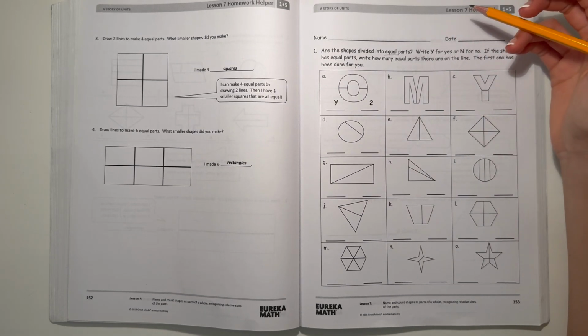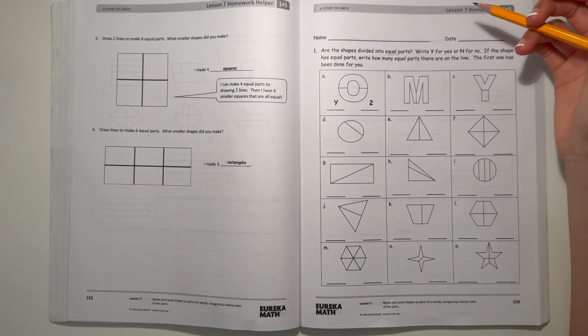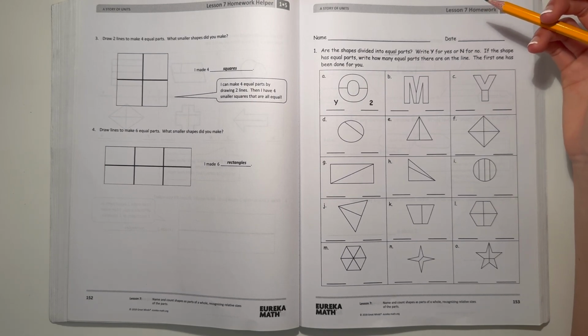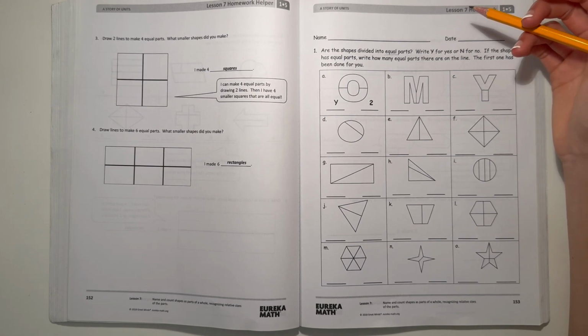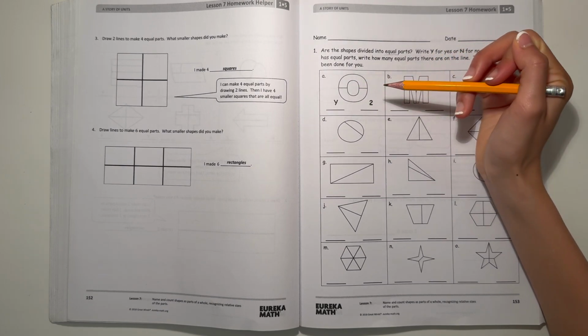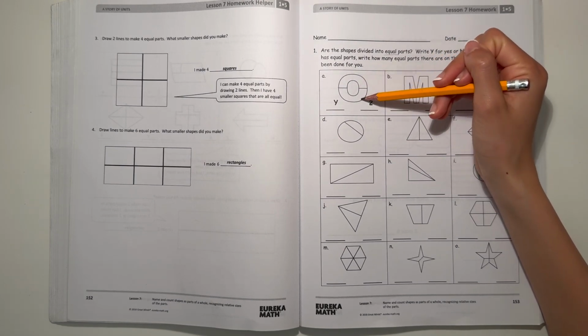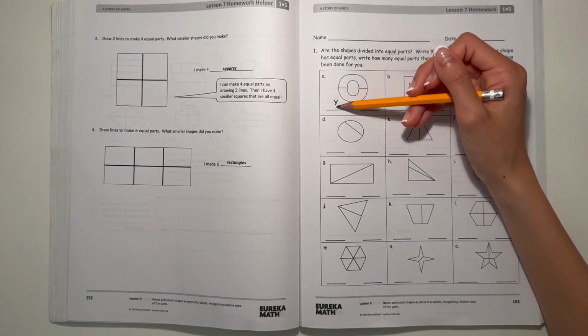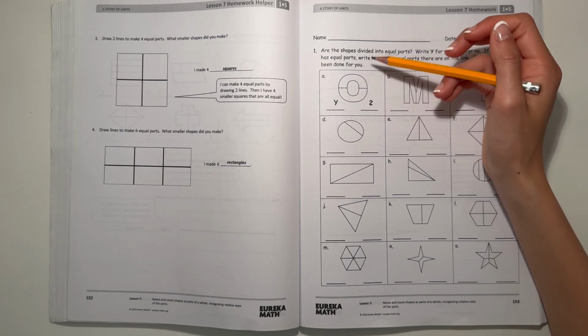So we're writing Y for yes and N for no, and we're identifying how many equal parts there are if it is equal. So A, it's split in the middle, and as you can see, there's two parts, and they're both equal, so it's Y for yes, and 2 because there's two parts.